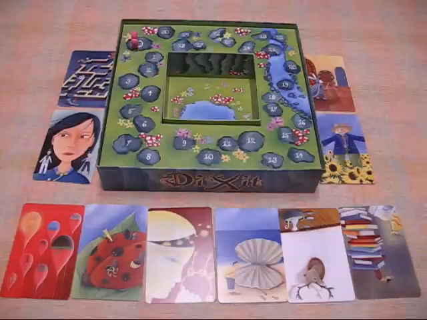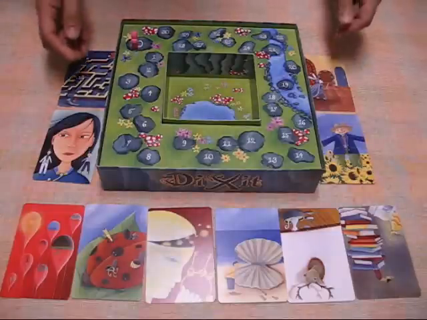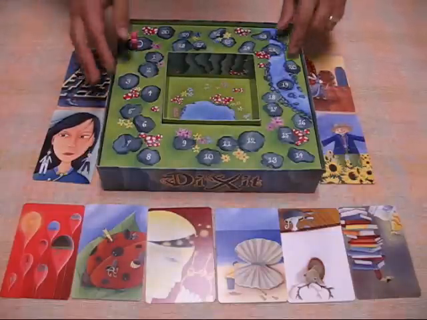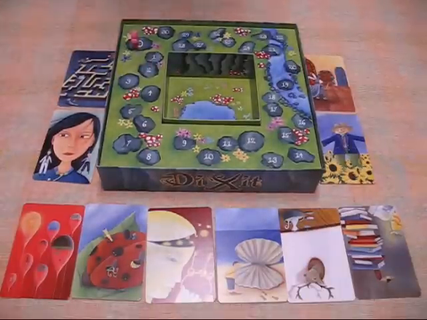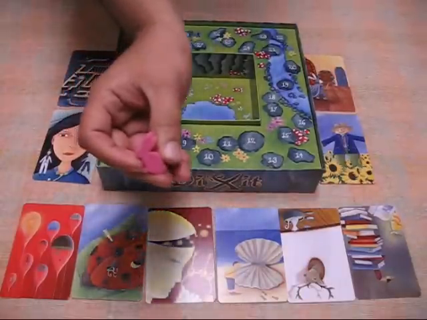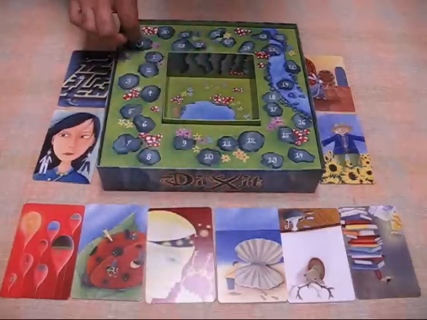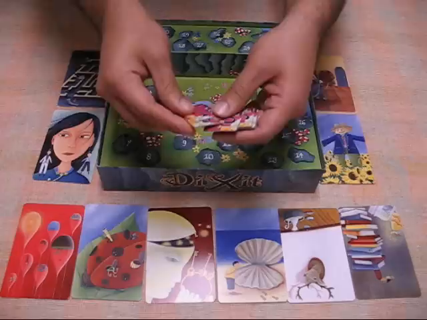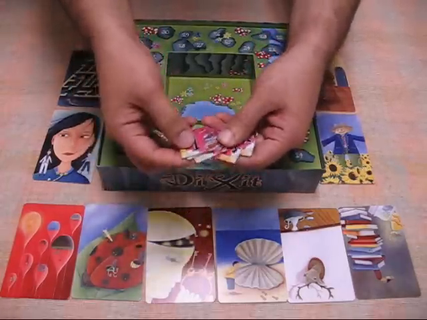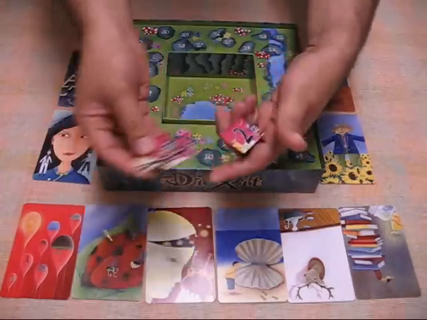These are the basic components of the game. We have the game board, well, it's basically a scoring track, and it sits inside the game box. We have little rabbit-shaped scoring markers, one for each player. We also have voting tiles. There's one set for each player. They're numbered 1 through 6.